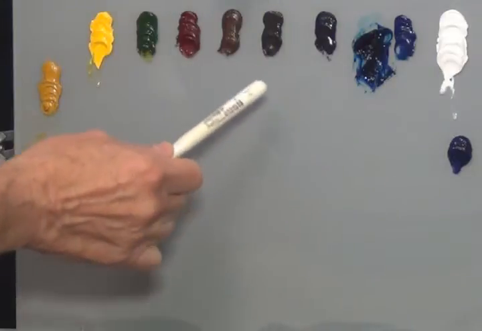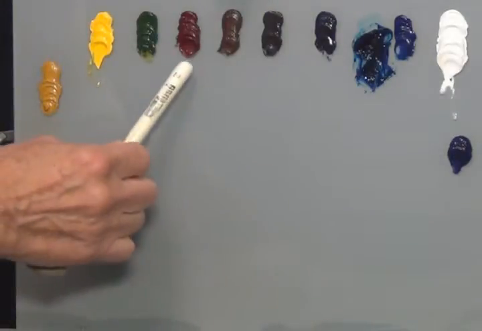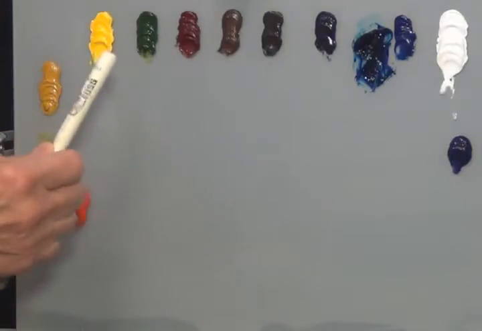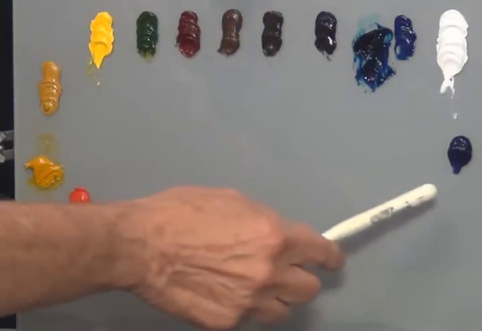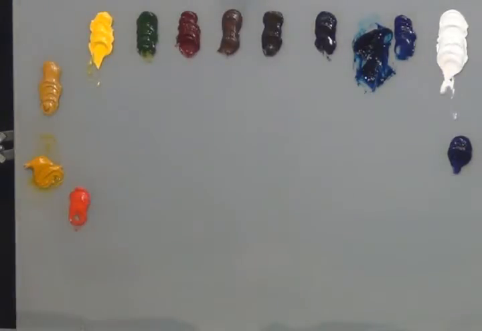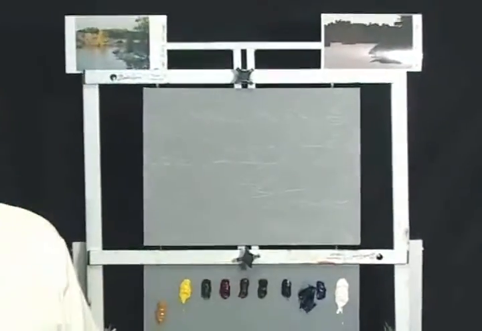Midnight black, Van Dyke brown, dark sienna, alizarin crimson, sap green, cadmium yellow, yellow ochre, Indian yellow, and bright red. I also have over here an ultramarine violet that I've added, which is not part of the standard Bob Ross palette, but I added it to give me some additional colors that help me get some shadows and that sort of thing. So anyway, without more of my talking, let's get going on this thing.